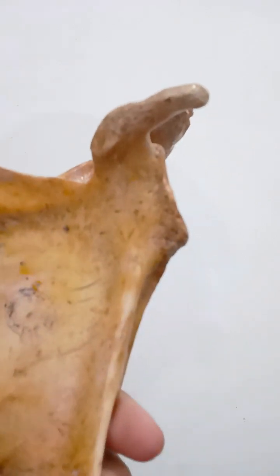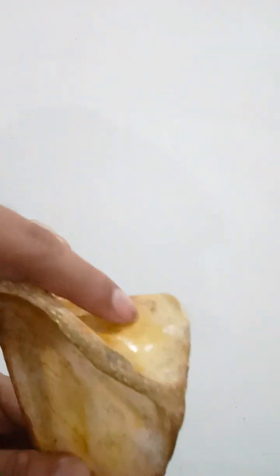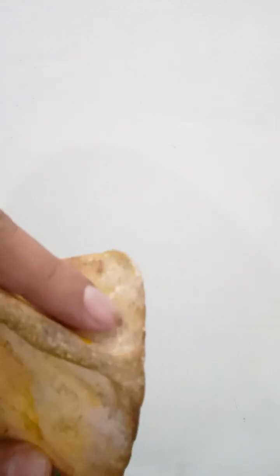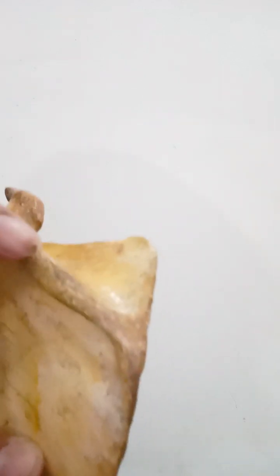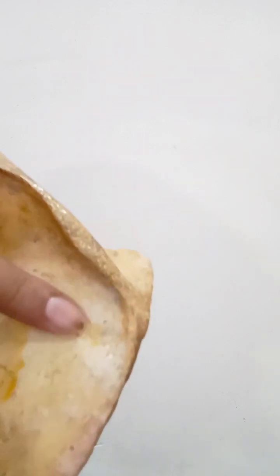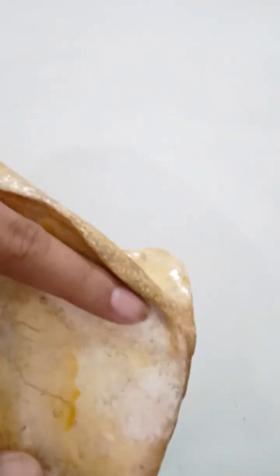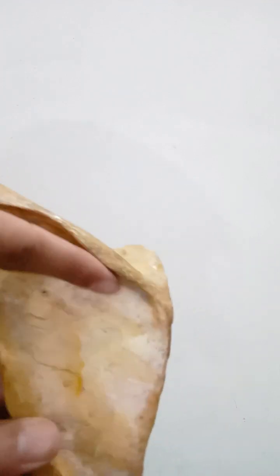Now the muscle attachment. The multipennate subscapularis arises from the medial two-thirds of the subscapular fossa. The supraspinatus arises from the medial two-thirds of the supraspinous fossa, including the upper surface of the spine. And the infraspinatus arises from the medial two-thirds of the infraspinous fossa, including the lower surface of the spine.